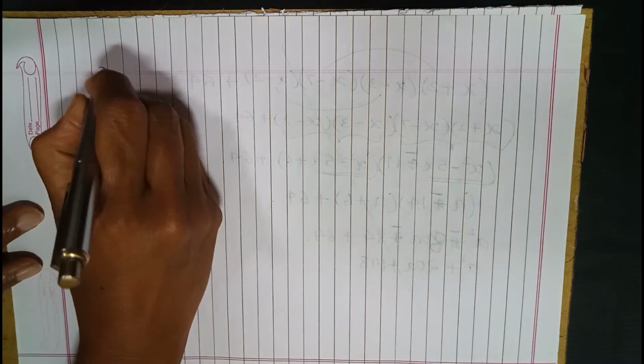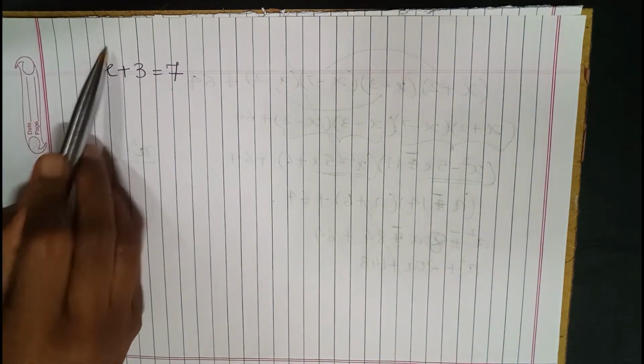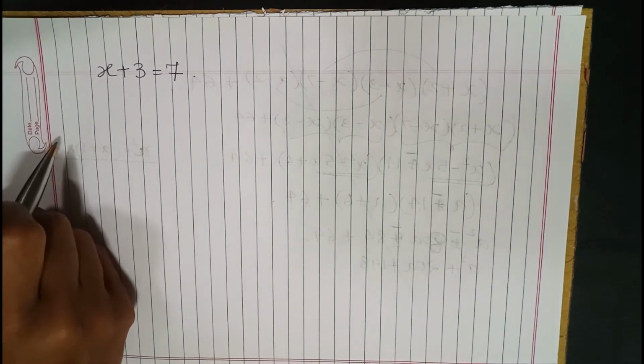In today's video, we will be seeing some examples of linear equations and how to solve them. So let's begin. First of all, let us understand what is the meaning of a linear equation. For example, I have an equation of this kind: x plus 3 is equal to 7. You can see the power of x is 1. So such type of equations where the highest degree is 1 is called a linear equation.